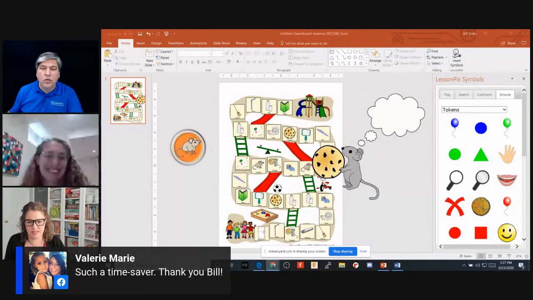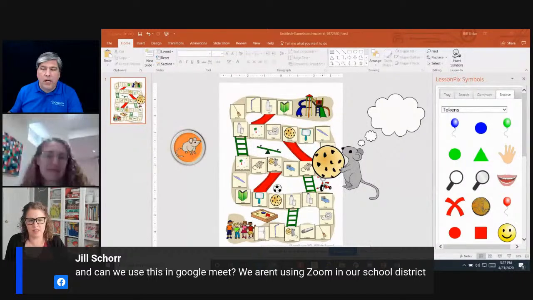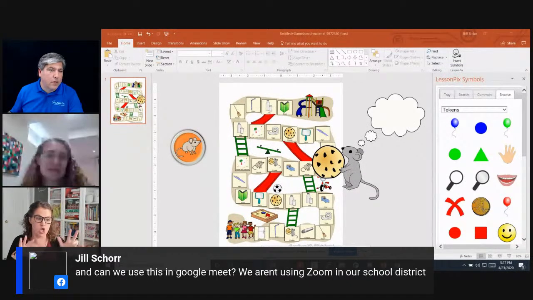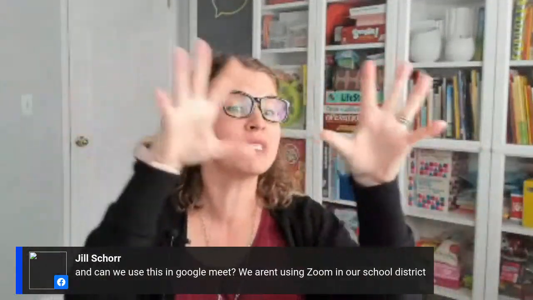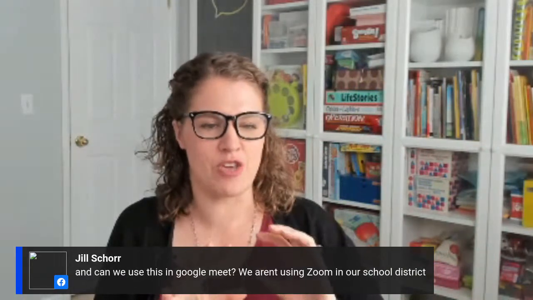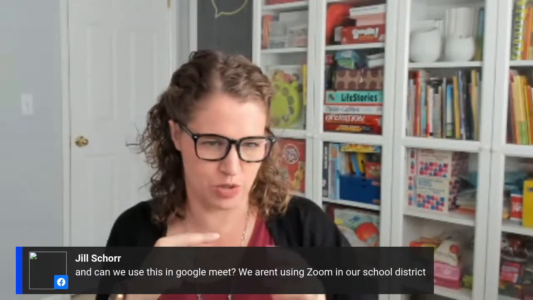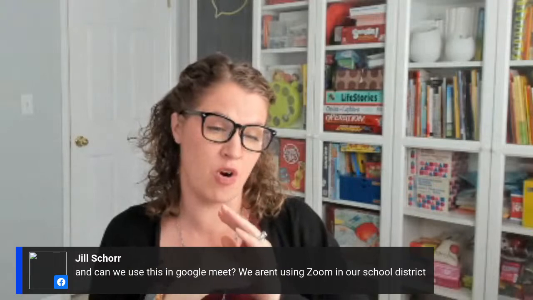Can we use this in Google Meet? Sure. If you're using PowerPoint, I don't care how you share it. Well, I think the question there is using it as a game in Google Meet, which you cannot, because you cannot give cursor control in Google Meet. So you can create things and you can move it and you can build it as a language activity, a description activity for them to tell you where to move themselves around the board. Gotcha. But you can't give cursor control in Google Meet. So it misses an aspect of the interactive.